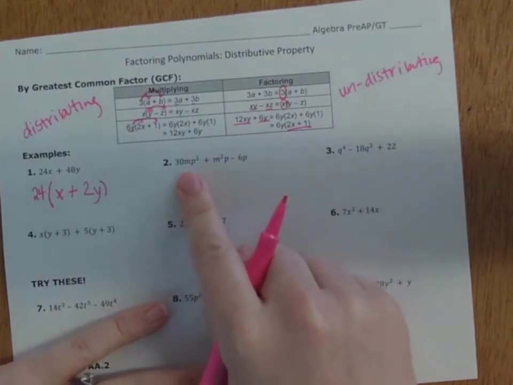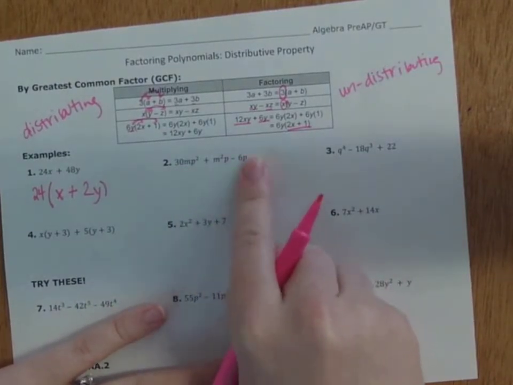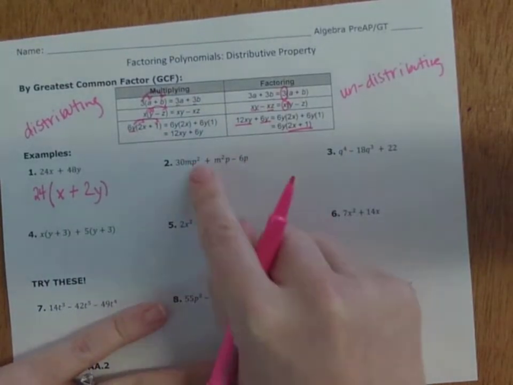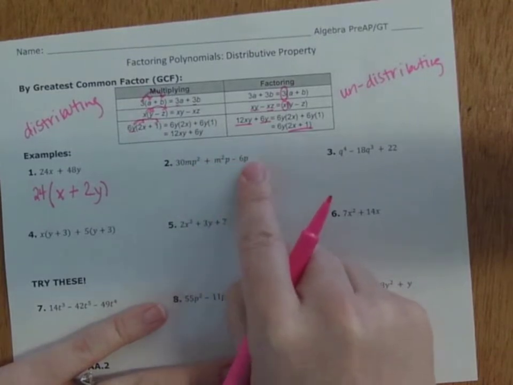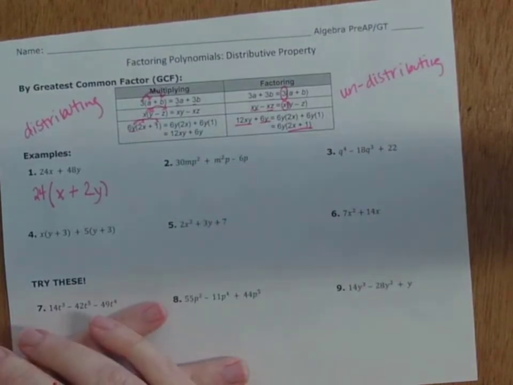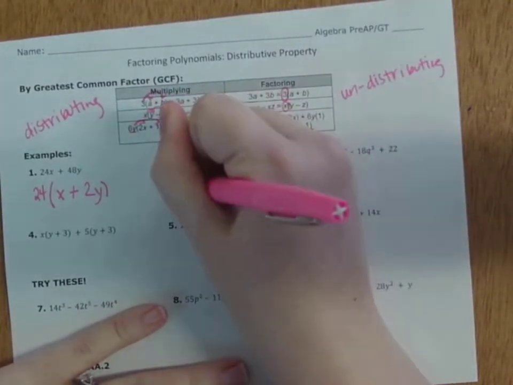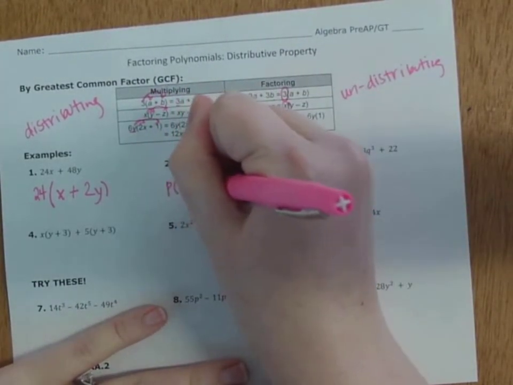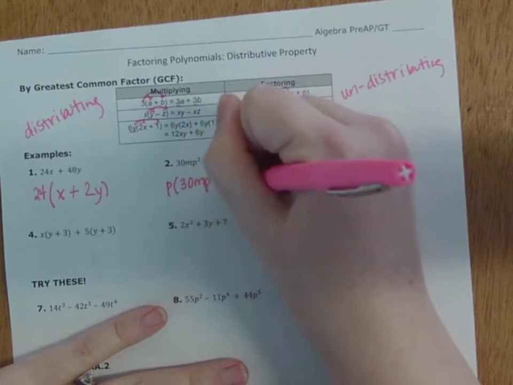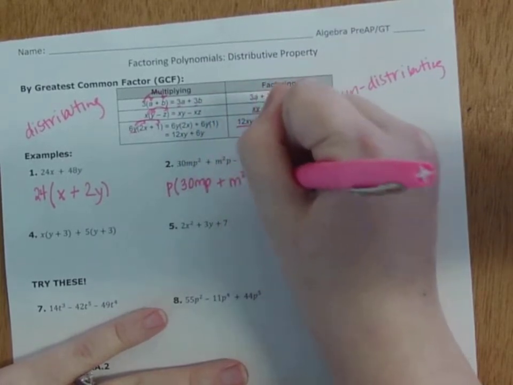Then I'd look at my variables. I say, oh, here's an m. Oh, here's an m squared. But do I have an m here? So can I factor out an m? No. Okay, and then I look at the p's. P squared, p, p. Can I factor out a p? Yes, because it is common amongst all the terms. So p, and then we have 30mp plus m squared minus 6.